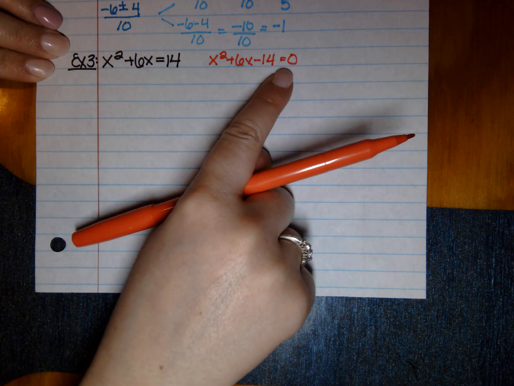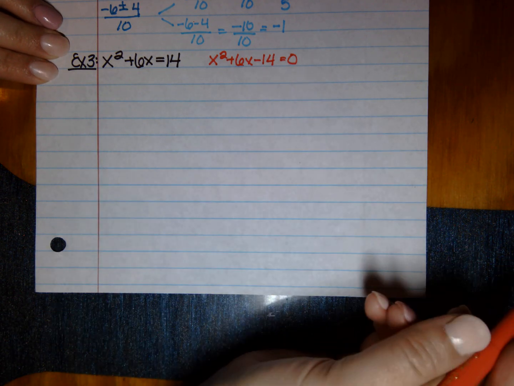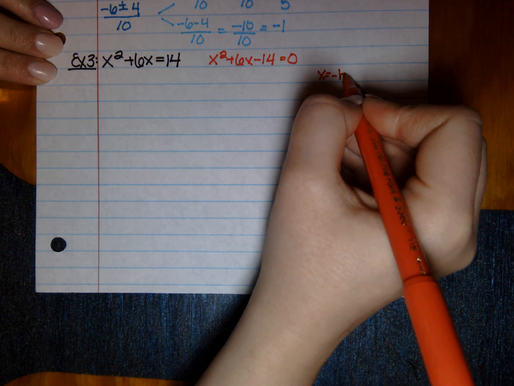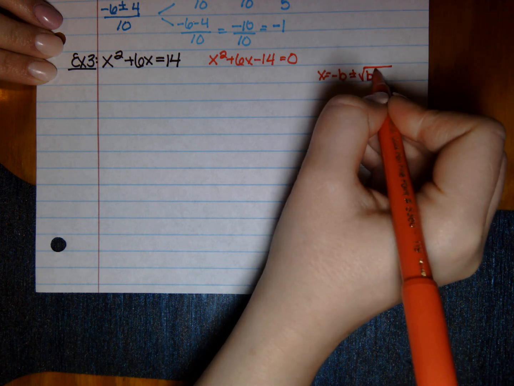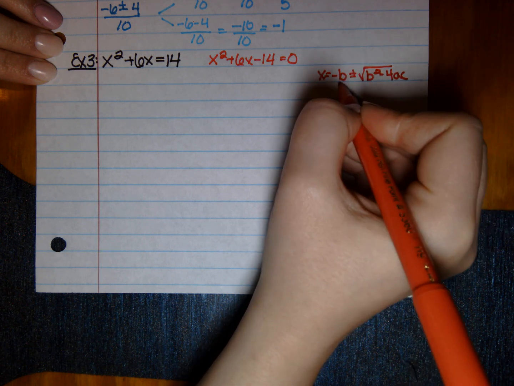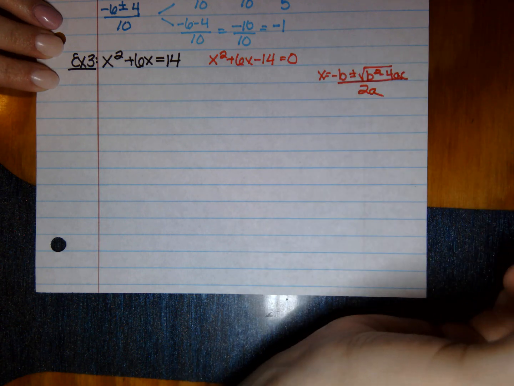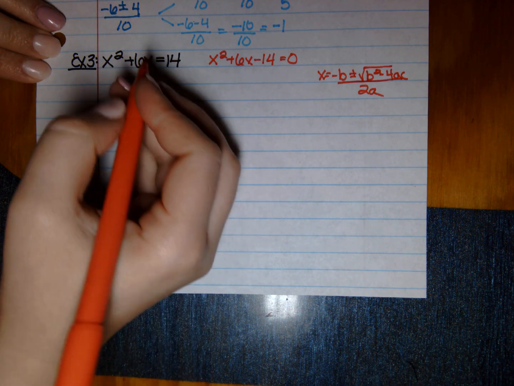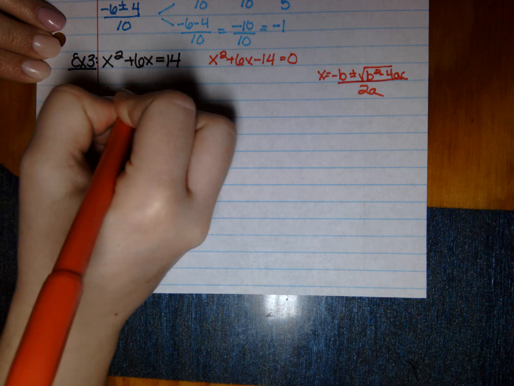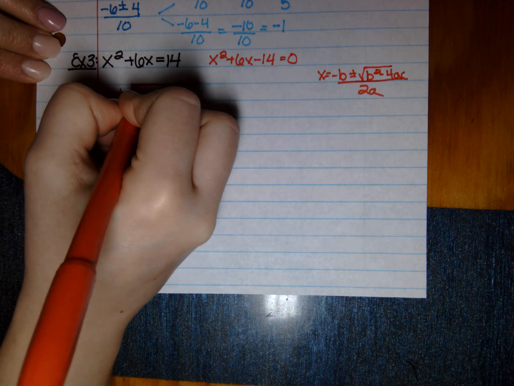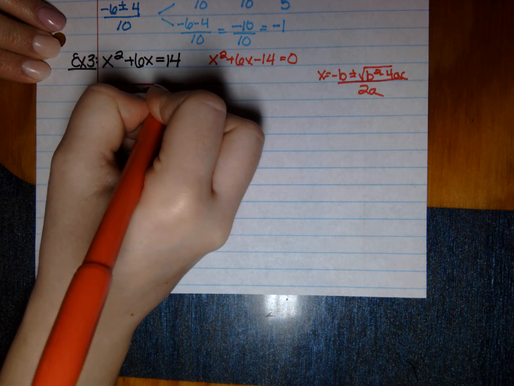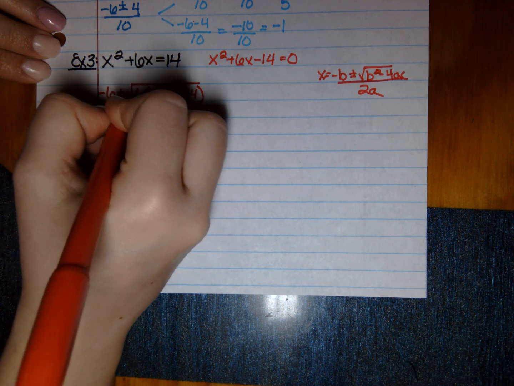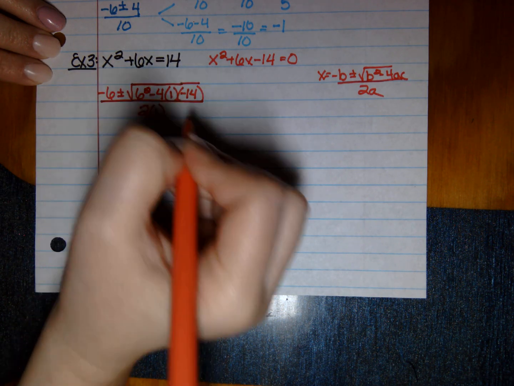Once you set it equal to 0, then you can use your quadratic formula, which again is x equals negative b plus or minus the square root of b squared minus 4ac, all over 2a. So when I plug in my information from the second equation that I've rewritten, I have negative 6 plus or minus the square root of 6 squared minus 4 times a is 1 and c is now a negative 14, all over 2 times 1.